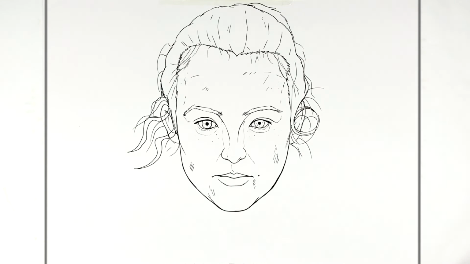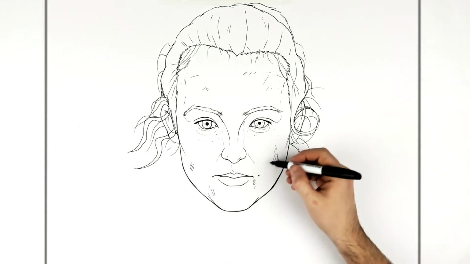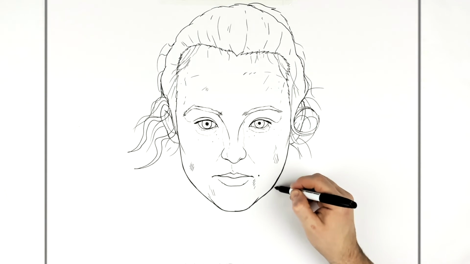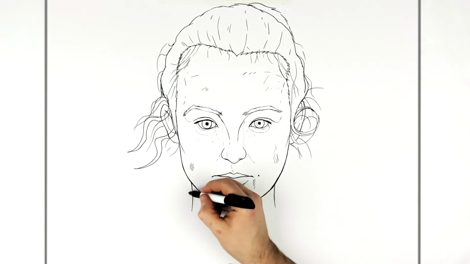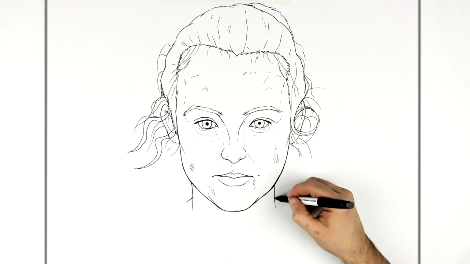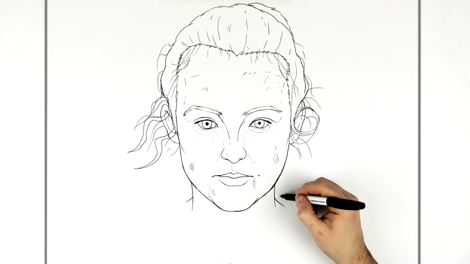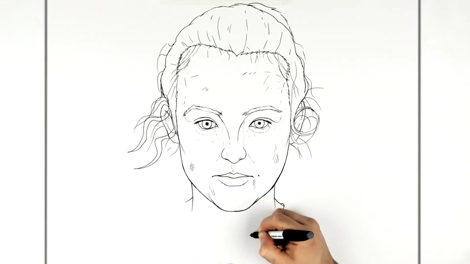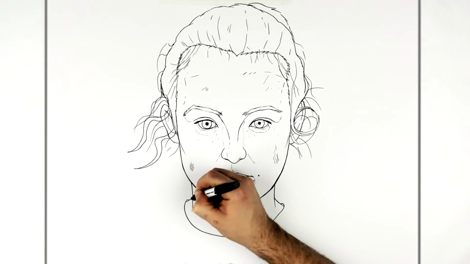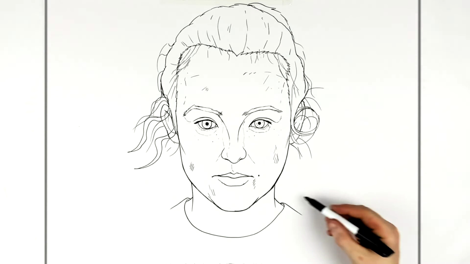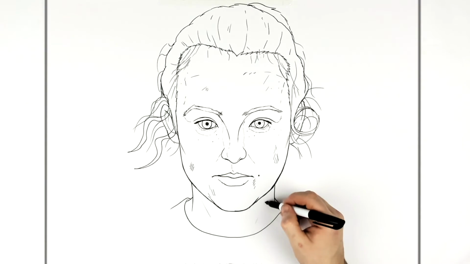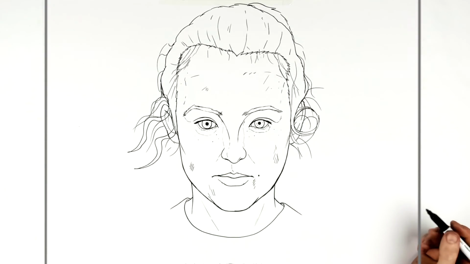Right, so now go down and do neck and shoulders, right? So thin enough sort of neck, right? So it just comes down from here. And then out to there. And she's got a t-shirt. Like so. And she could have some like light sort of neck muscle lines there. And she's got a backpack on, right?